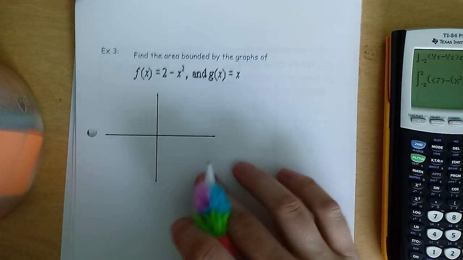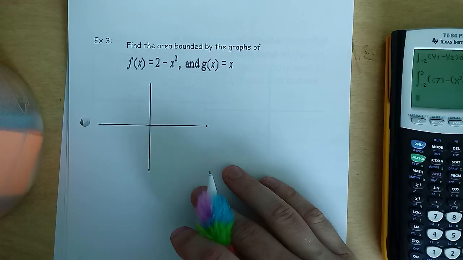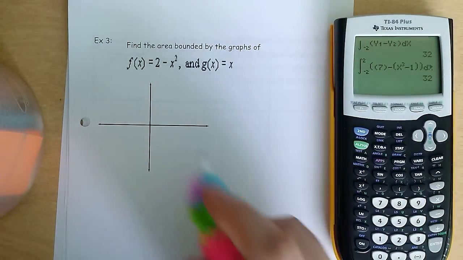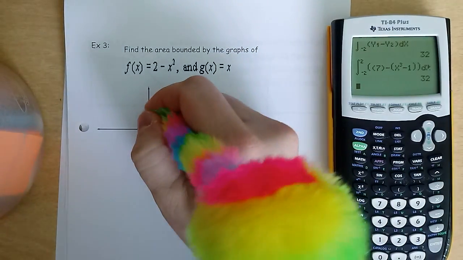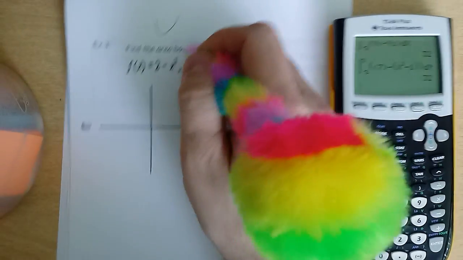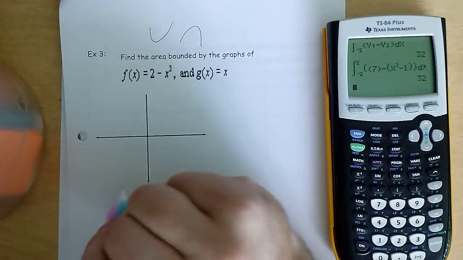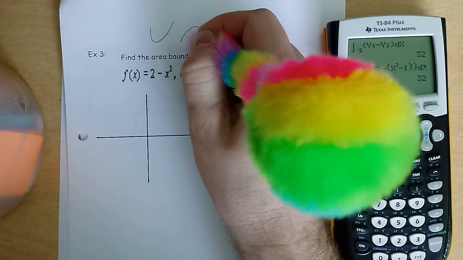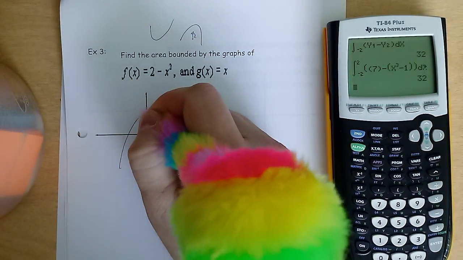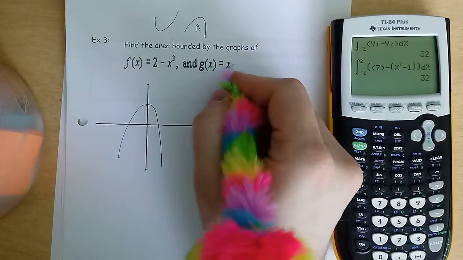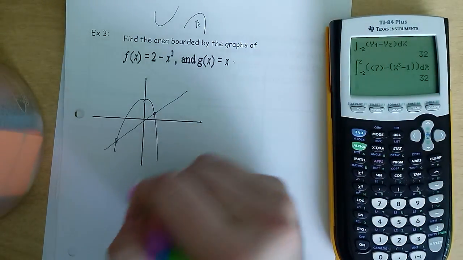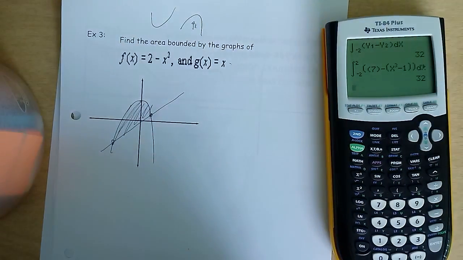Let's see if we look at our next one. There's not a crazy amount of new calculus that we're going to do for the rest of this. It's just going to be different algebraic techniques. So x squared looks like this, but minus x squared looks like that. And then the 2 tells us to go up 2. So I've got a frowny face. I've got a y equals x. 2 intersection points. There's my region.